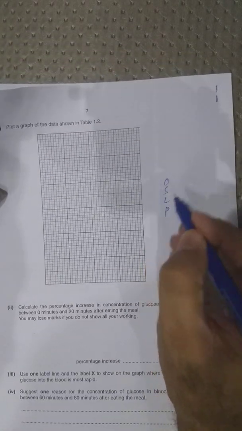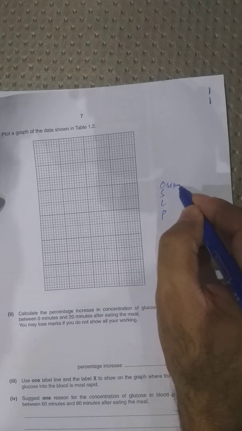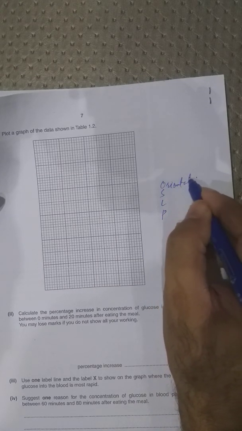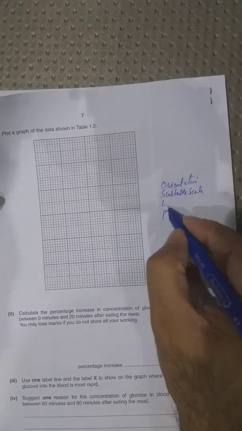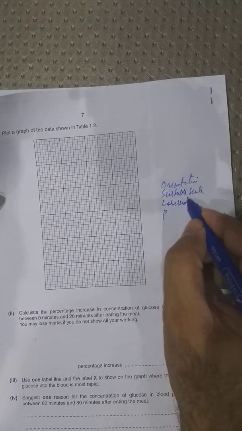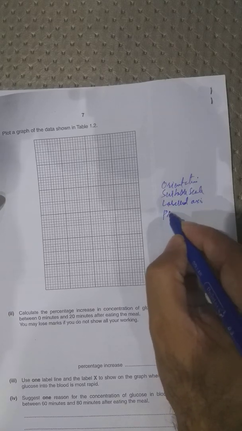For making a graph, you should remember we use OSLP: orientation, suitable scale, labeled axis, and plotting.